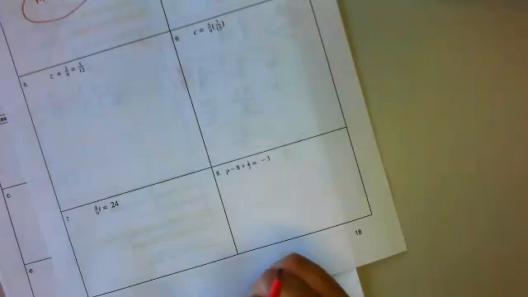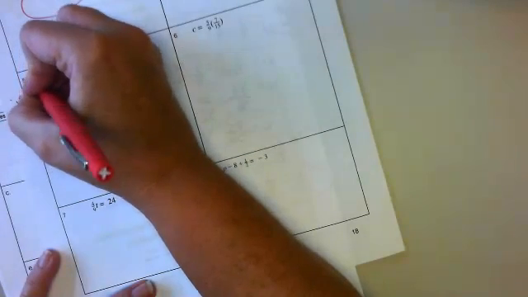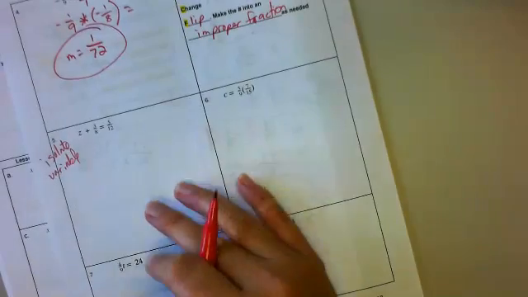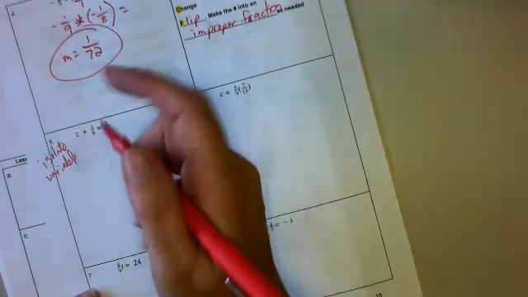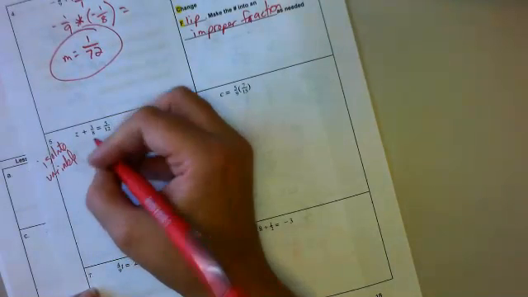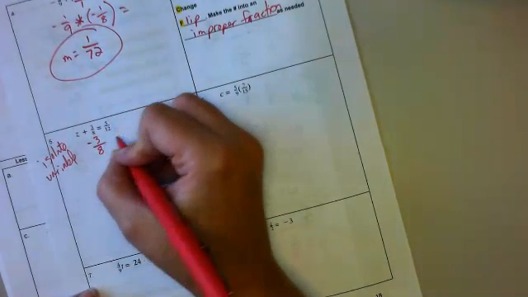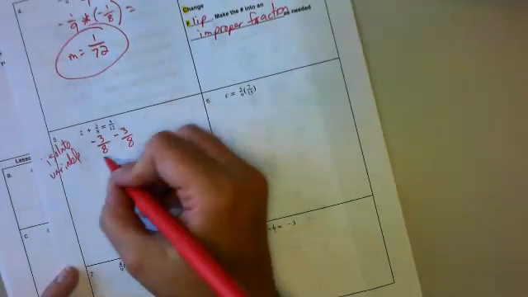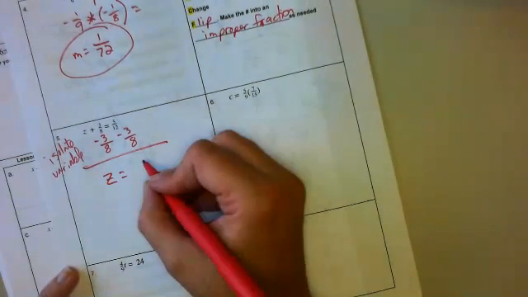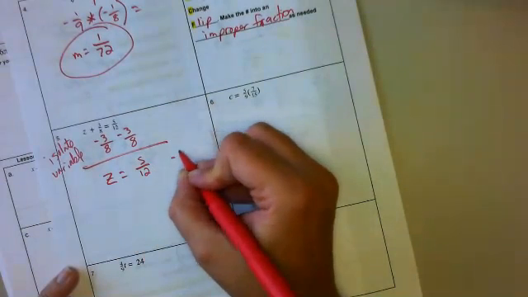Let's do a few more problems here. These are good ones because z plus 3/8 equals 5/12. Okay, again, we're trying to isolate the variable. Okay, so we're going to have z plus 3/8 equals 5/12. I hope you see that you're adding, so you want to do the inverse operation, which is subtraction. Minus 3/8, minus 3/8. Okay, we're going to get z equals 5/12 minus 3/8.